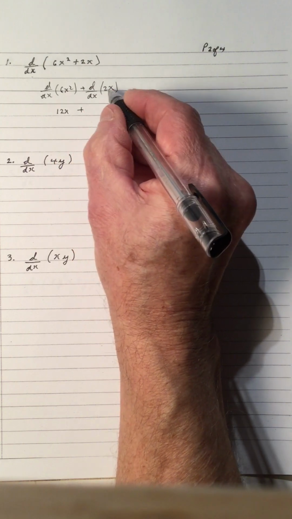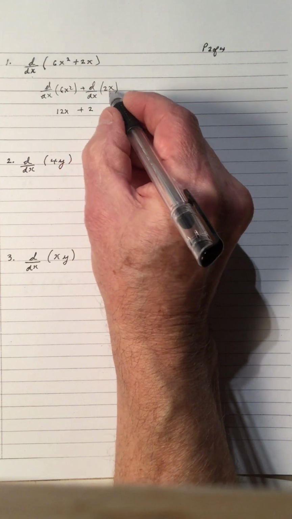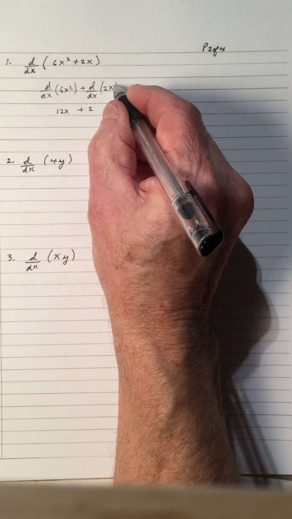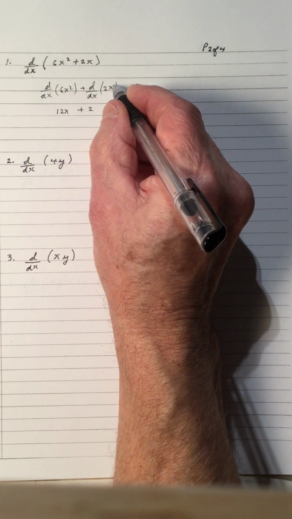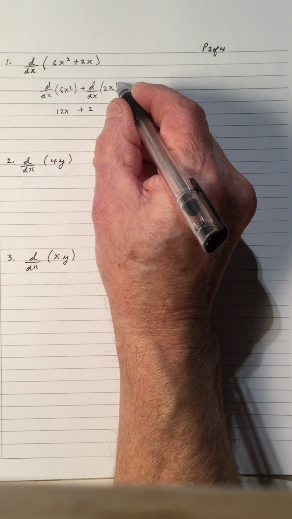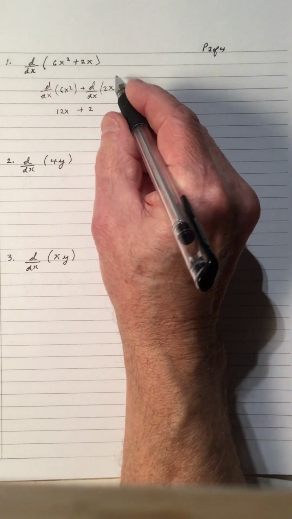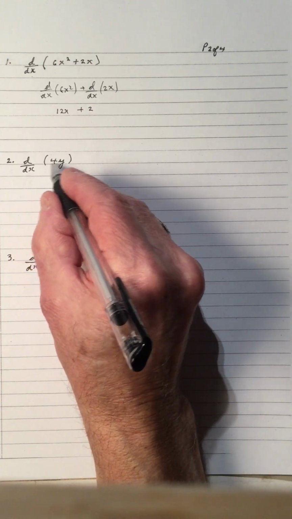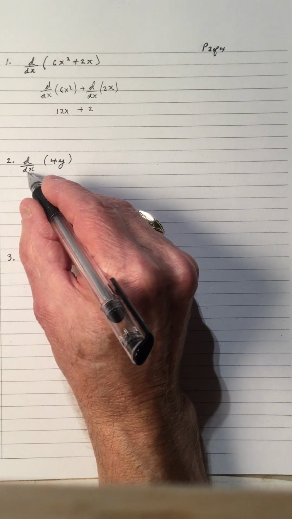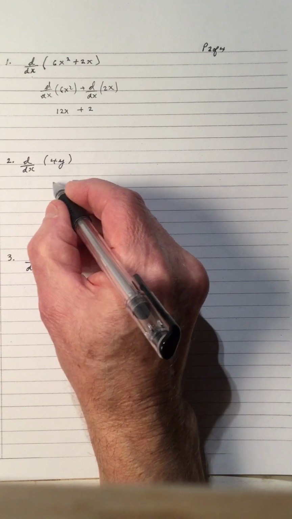And the d/dx of 2x is just 2, because that's linear. Again, there's a 1 understood here, 2 times 1 is 2, and we take 1 away from 1, 1 minus 1 is 0, and x to the 0 is 1. So that's the derivative.